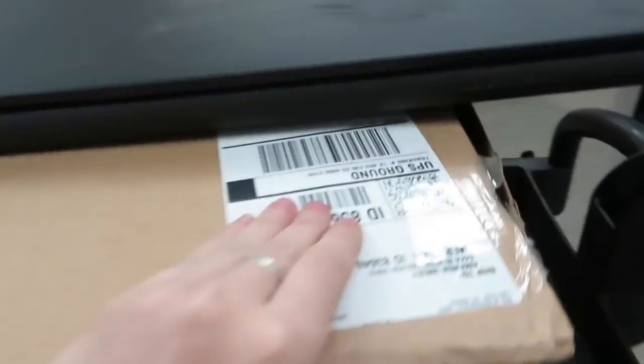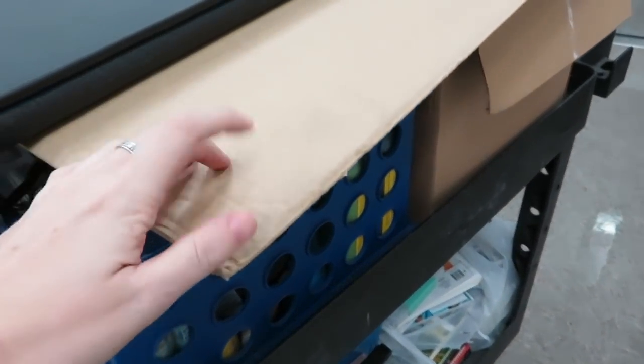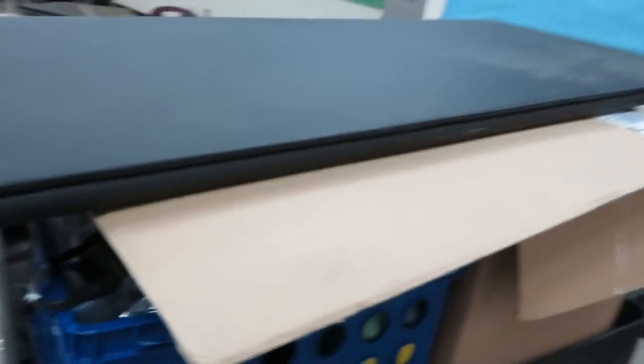But this here is what I'm excited to show you. This is going to be like my classroom surprise, and I'm so excited for it. All right, so I'll start putting together my classroom.